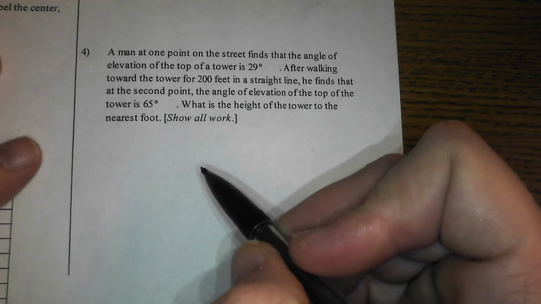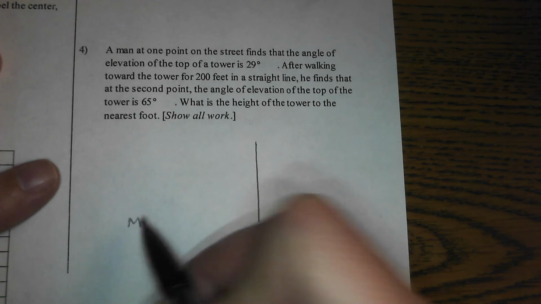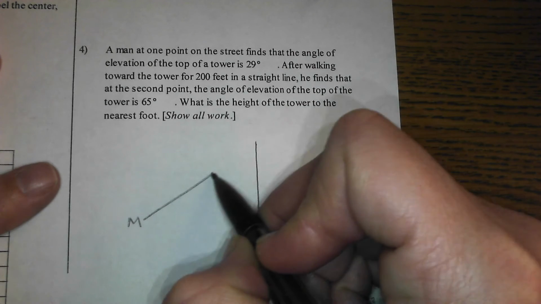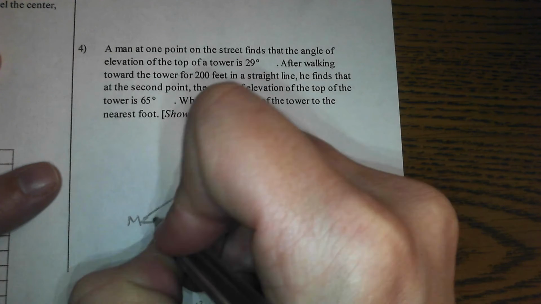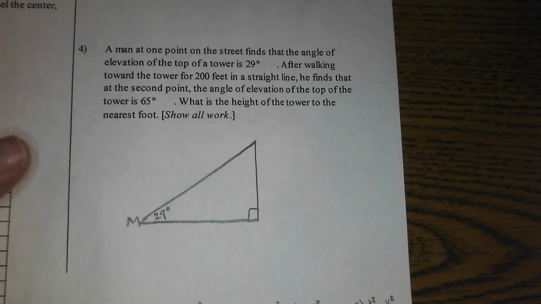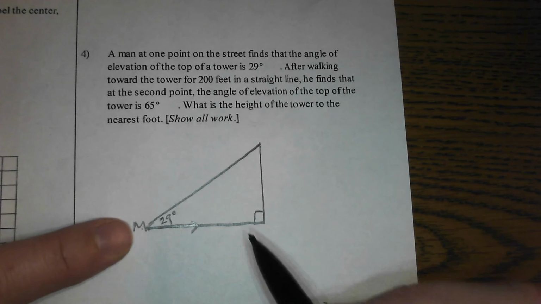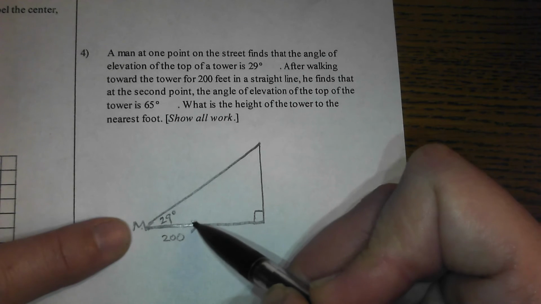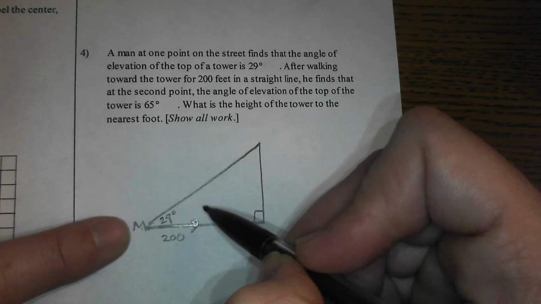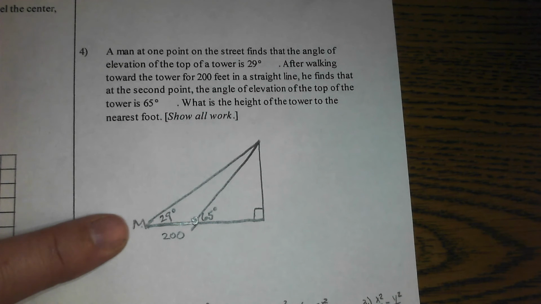All right, here's how my picture is going to be. Oh, there's a tower. That's my tower. There's a man on the street. His angle of elevation to the top is 29. Good? And definitely a right triangle. We're assuming this is not the Leaning Tower of Pisa and that the tower is perpendicular to the ground. Then after walking toward the tower, so here he is, towards the tower would be this direction, yes? For only 200 feet, so that length is only going to be 200 feet, then he's there. Now his angle of elevation is 65. Yes?